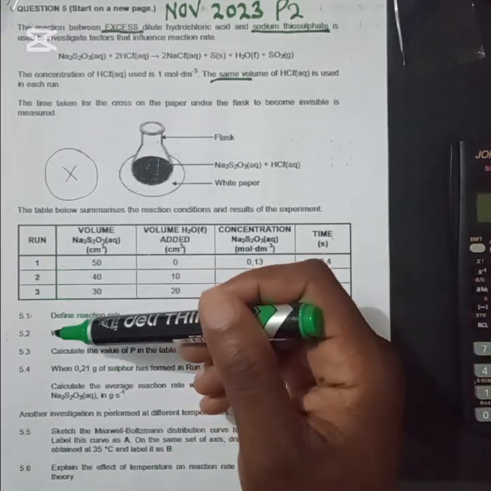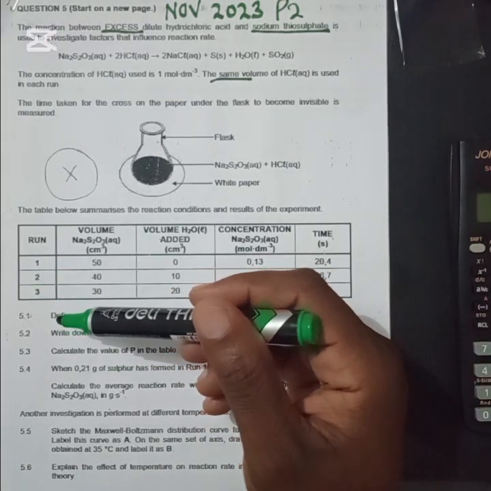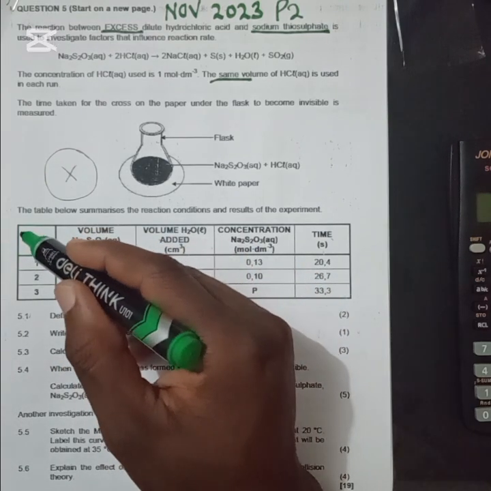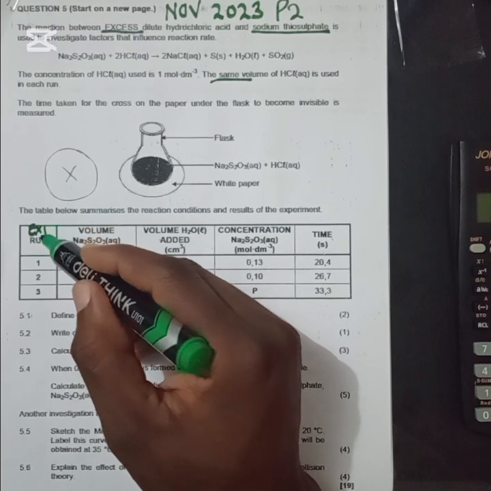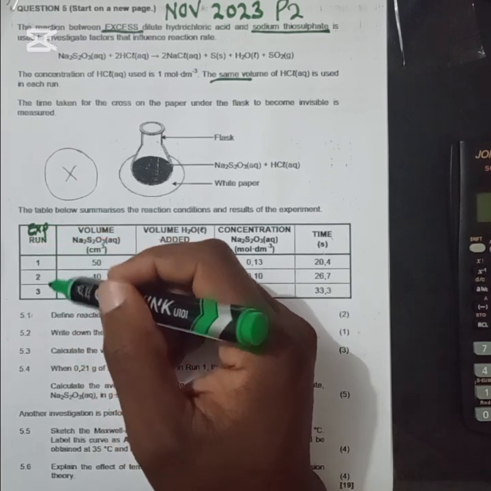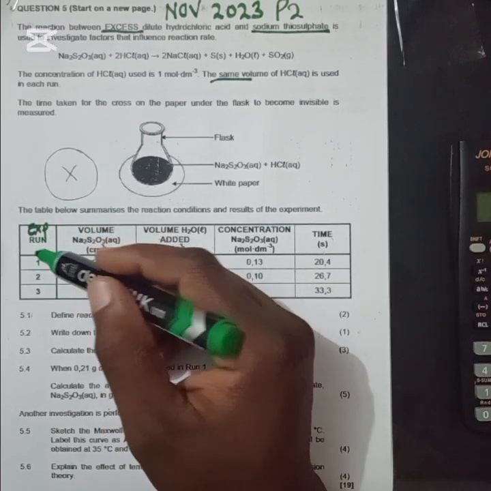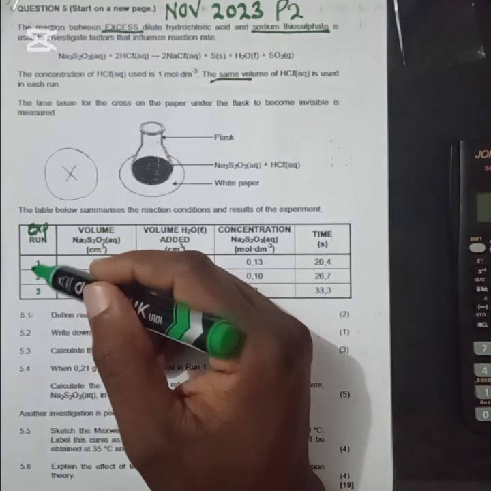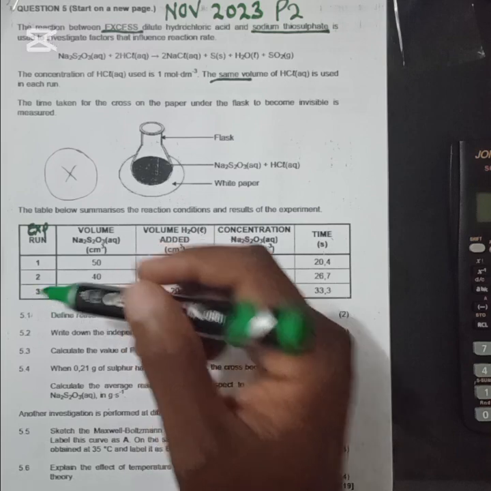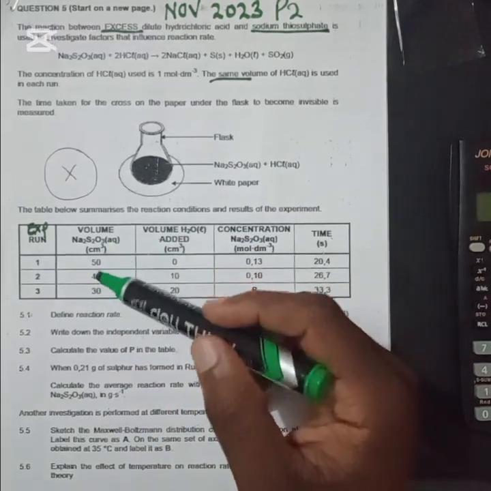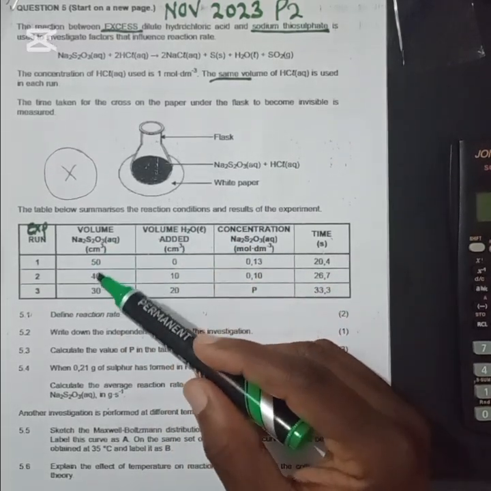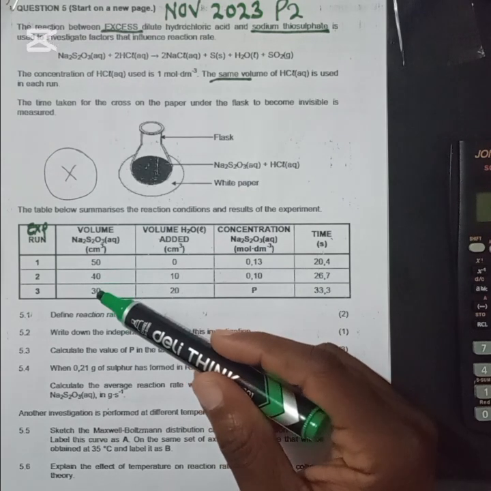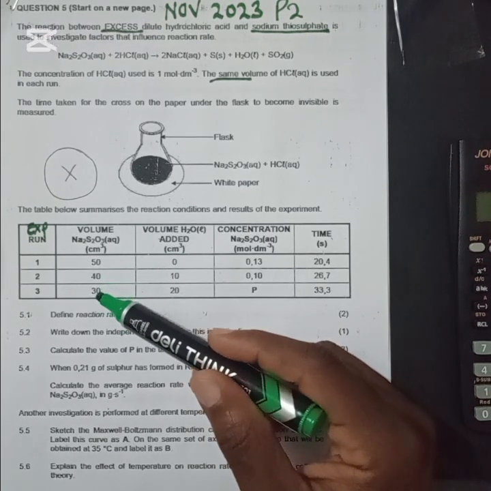So here the investigation consisted of 3 runs. Runs are just experiments. The examiner decided to use an unfamiliar term, run, instead of experiment. So we have run 1, 2, and 3, or experiment 1, 2, and 3. Right, so in experiment 1, 50 cubic centimeters of sodium thiosulfate are used, and then in experiment 2, 40, experiment 3, 30.